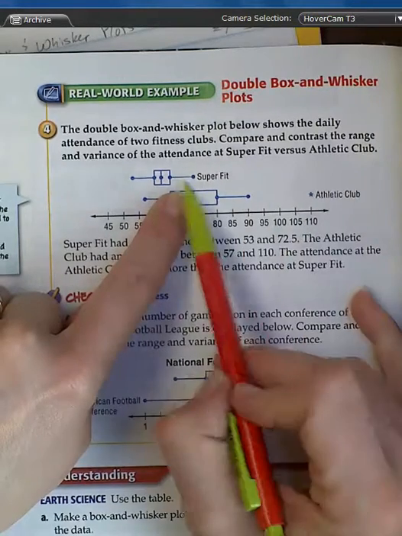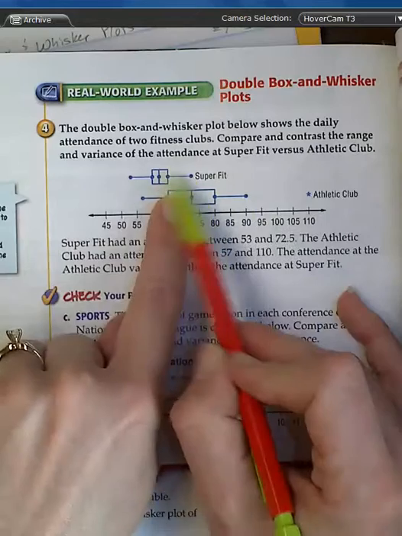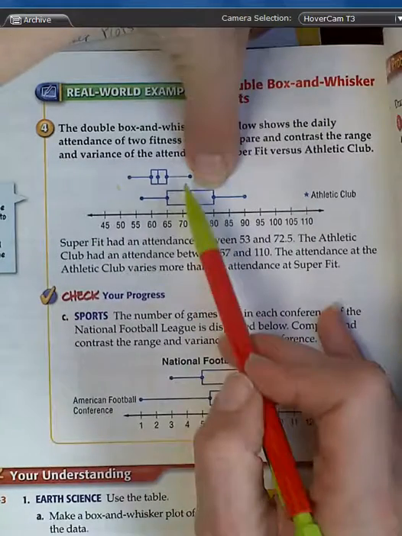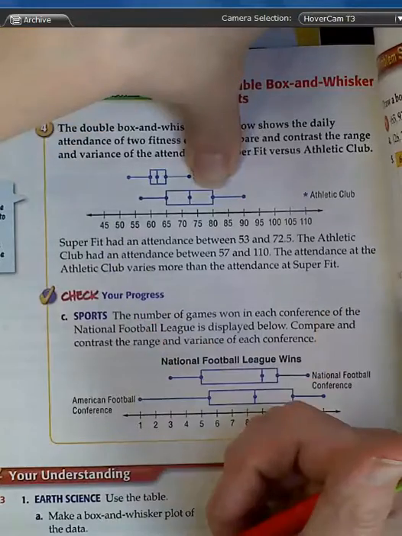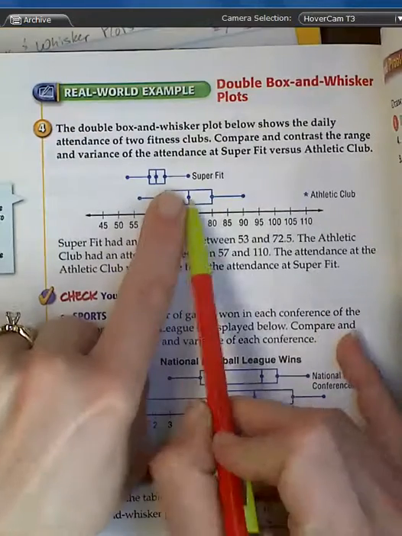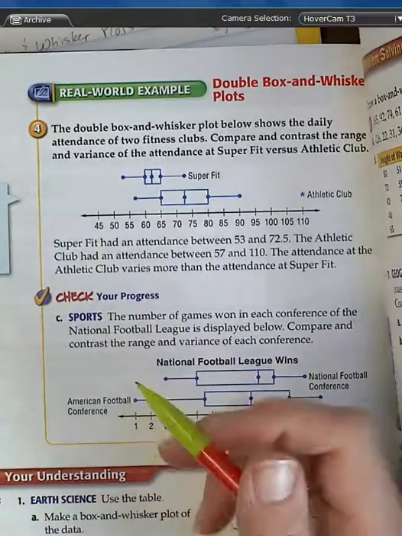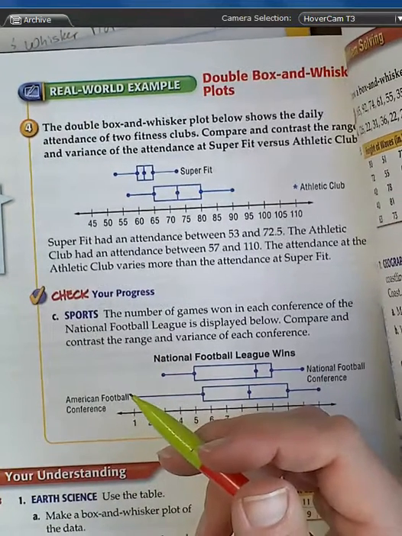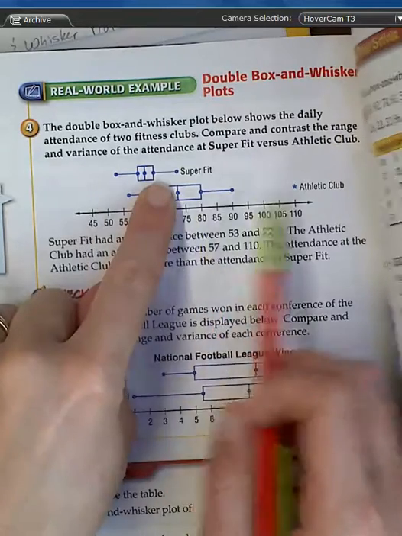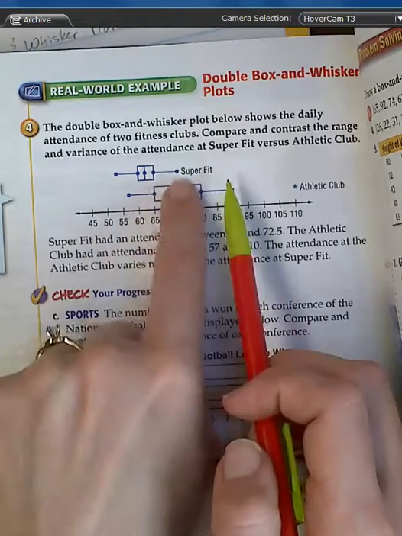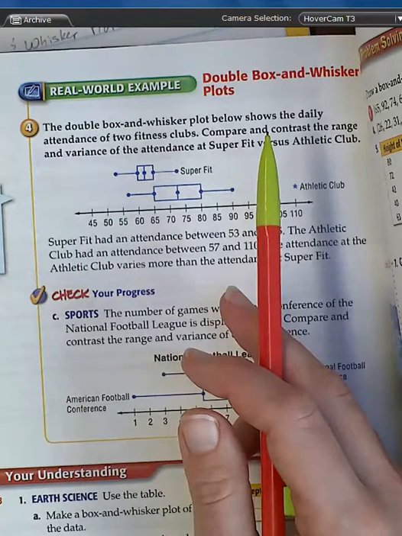No, it's 1, 2, 3, 4 quarters. 50% is bigger than how much of Superfit's? Say it, someone just said it. All of it, 100% of it. Half of the Athletic Club attendance is higher than all of the Superfit attendance. I think I like that one even better. That's a really powerful statement. You're saying half of their attendance is better than all of their attendance. That's a really powerful statement.